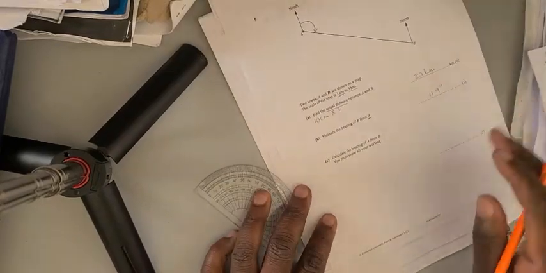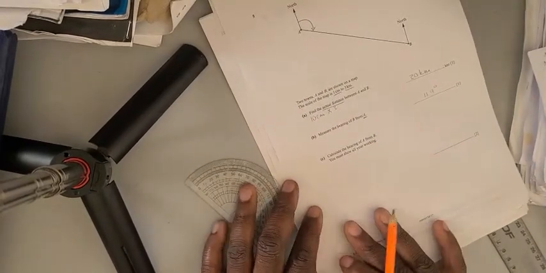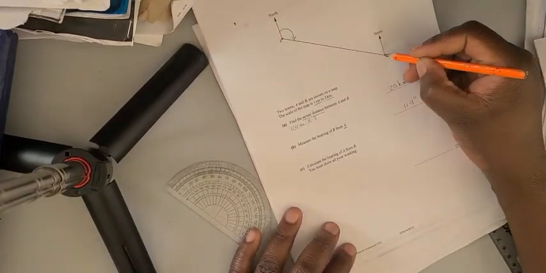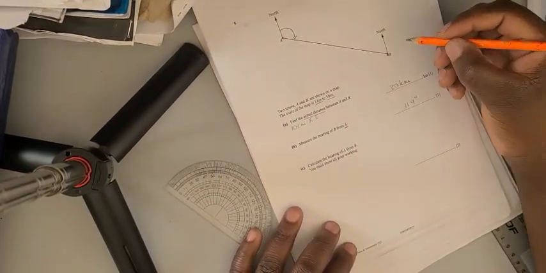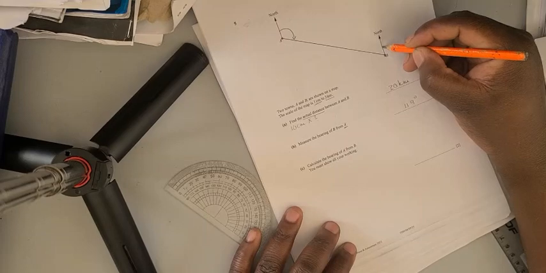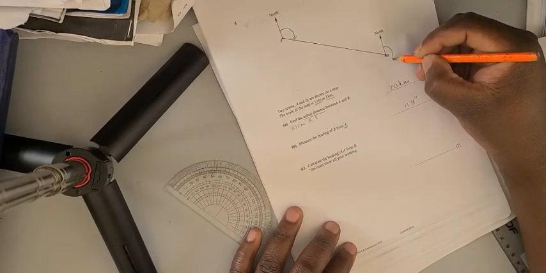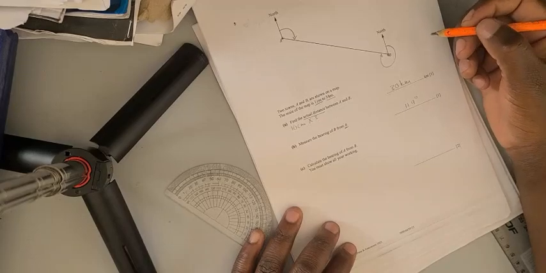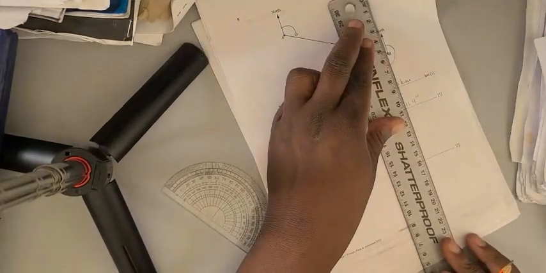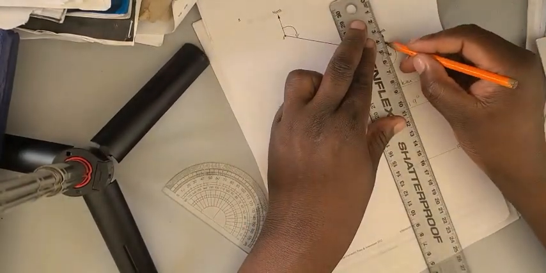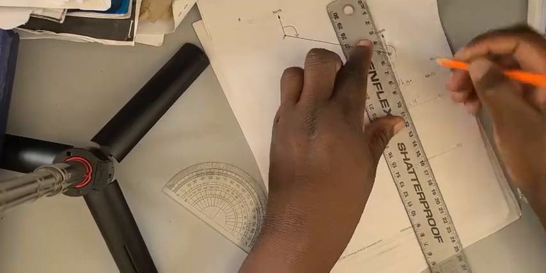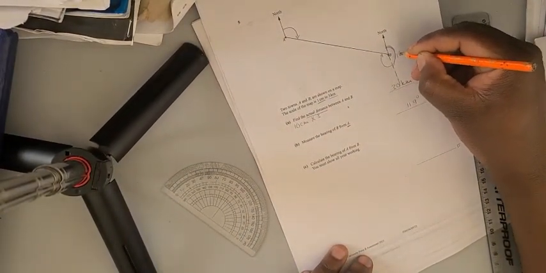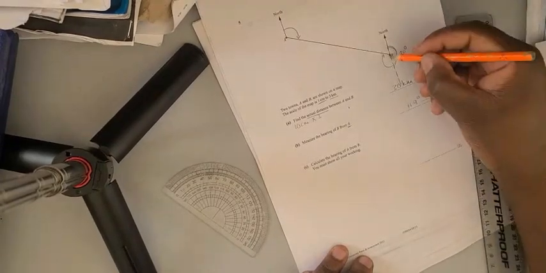Then they say calculate the bearing of A from B. You must show all your working. So the bearing of A from B, we have to go at point B. Then bearing always measures in the clockwise direction till we touch the line AB. So I know that at this point, if I am to continue with this north line, I know that this angle here will have to be 180 degrees.